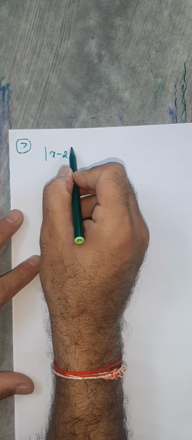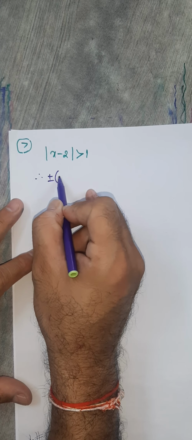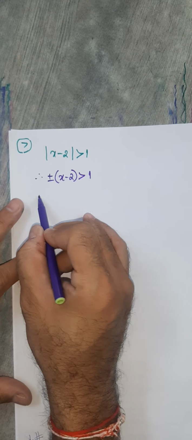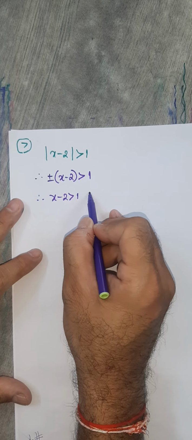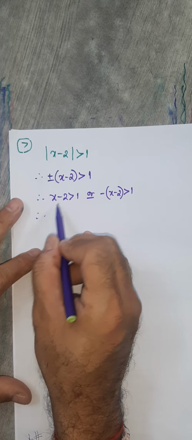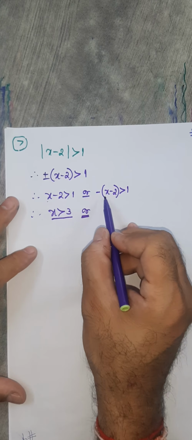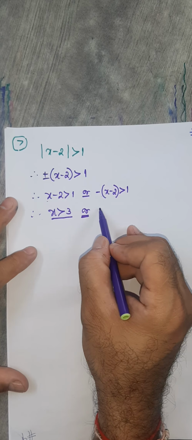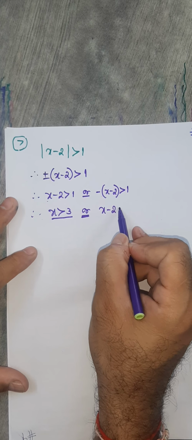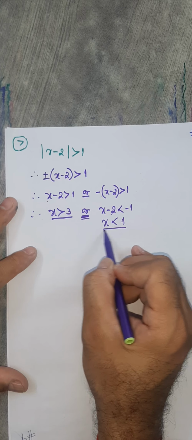Let's see the next question. Suppose modulus of x minus 2 is greater than 1. We are solving modulus, remember. Now what's the meaning of this? You have a greater sign. So plus or minus (x minus 2) is greater than 1. So either x minus 2 is greater than 1, or minus of (x minus 2) is greater than 1. I need x, so I'll take 2 on the other side. So either x is greater than 3, or here I'll take the minus sign on the other side, so x minus 2 is less than minus 1. I'll take 2 on the other side, so x is less than 1.